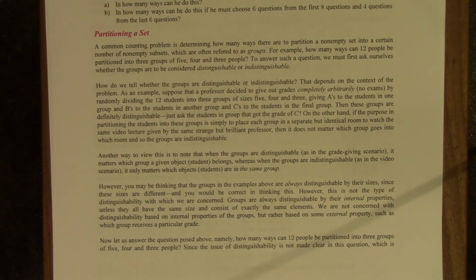Another way to view this is to note that when the groups are distinguishable, as in the grade-giving scenario, it matters which group a given object, a student in that case, belongs to. Whereas when the groups are indistinguishable, as in the video scenario, it only matters which students are in the same group.